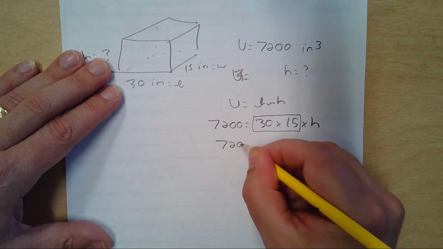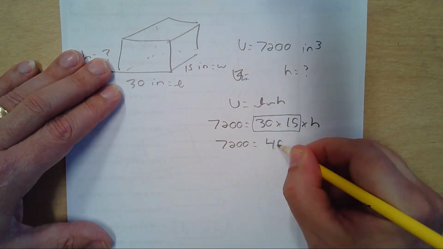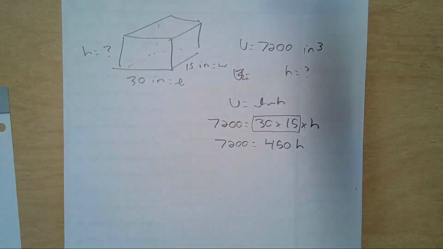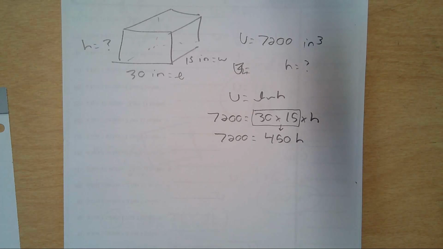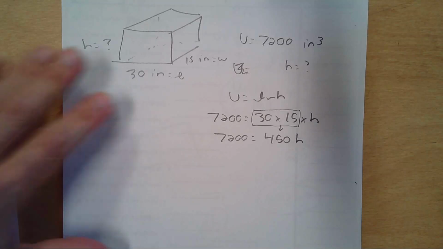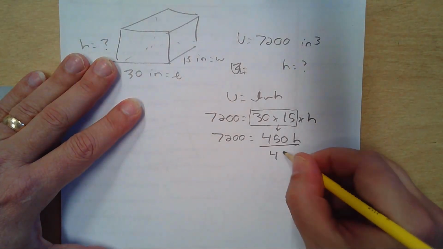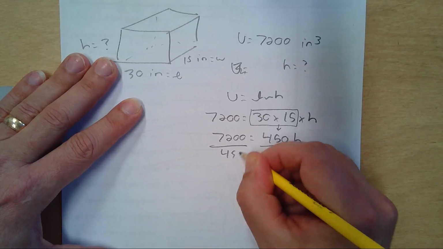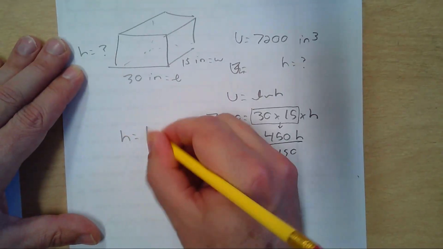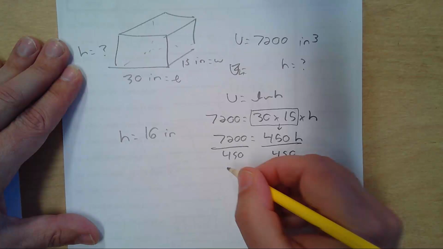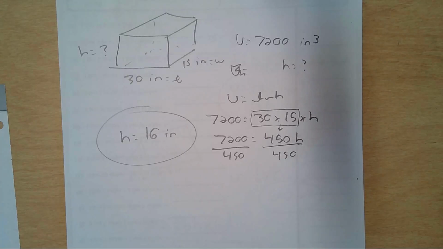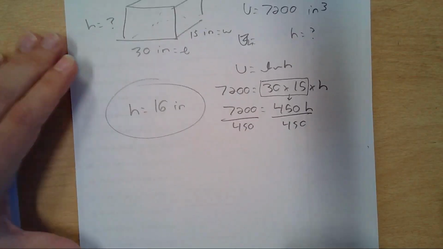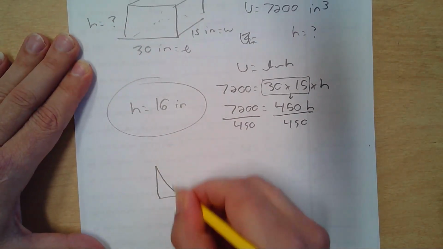450 times the height. Again, to finish this off here, you should just have a one-step multiplication equation to solve. And therefore that should give you 7,200 divided by 450. I added an extra 0, so I got 16 inches. All right. Colin. Last one, I think.